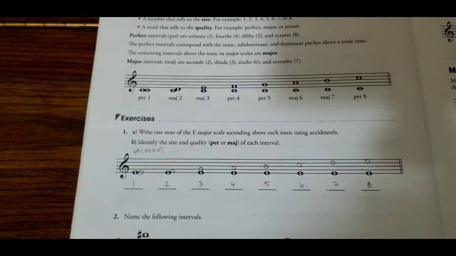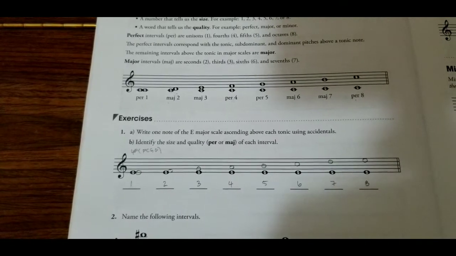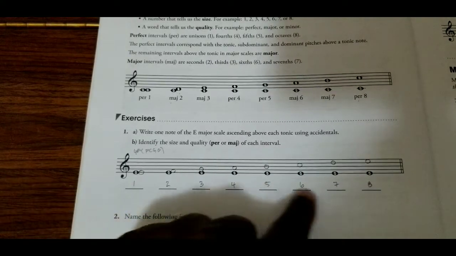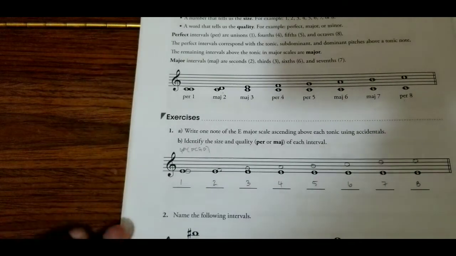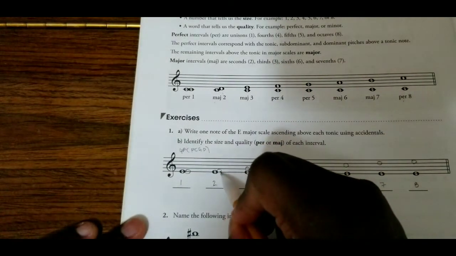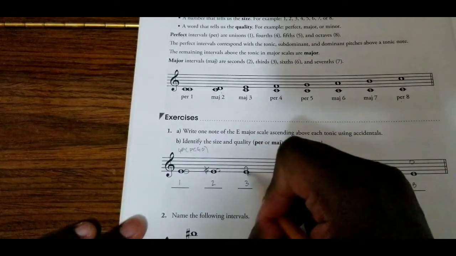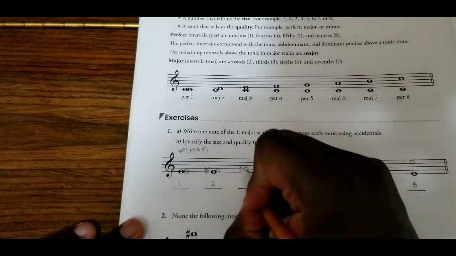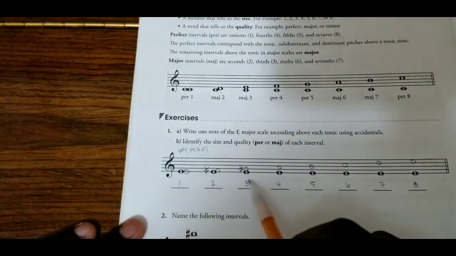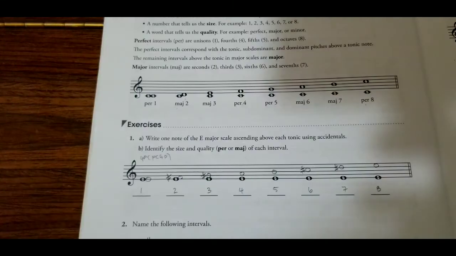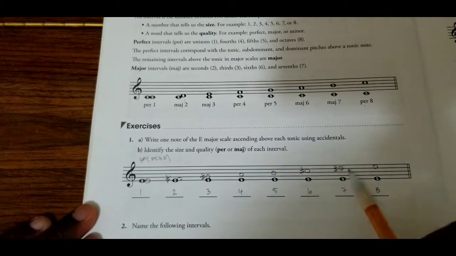Okay, so I've written out all my notes ascending from the E, all my intervals. Now I'm going to go across and add all my necessary accidentals to complete the E major scale. I do have an F sharp, so I'm going to go ahead and draw an F sharp on that one. In the E major scale, I have a G sharp, so I'm going to draw a G sharp. Okay, so I'll go ahead and continue to do that. Okay, so all my intervals are drawn and all my sharps are drawn.